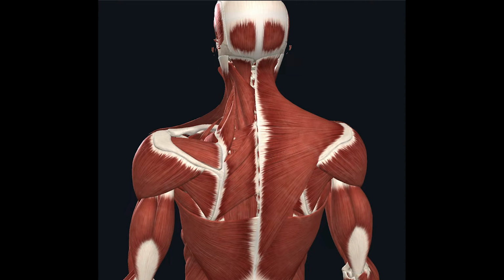The rhomboid muscles are on the same plane as the levator scapulae, and they are these rhomboid-shaped muscles that are attached to the medial border of the scapula. So that is their insertion. The origin is going to be along the spine of C7 to T7. So I group the rhomboid minor and major together because they have the same action.